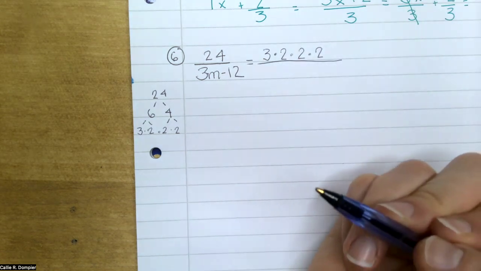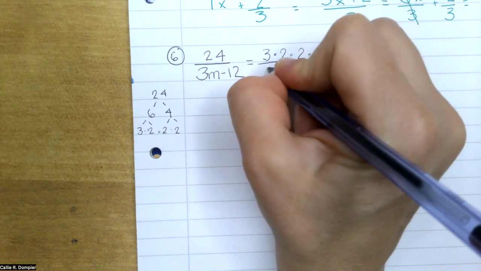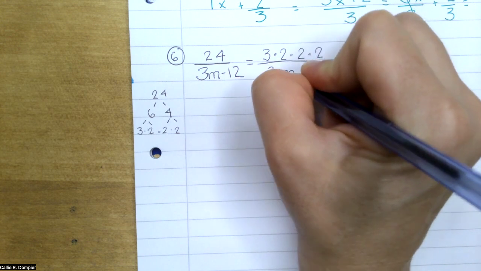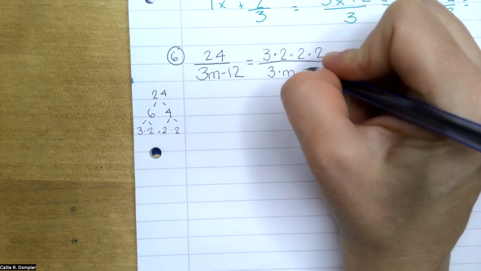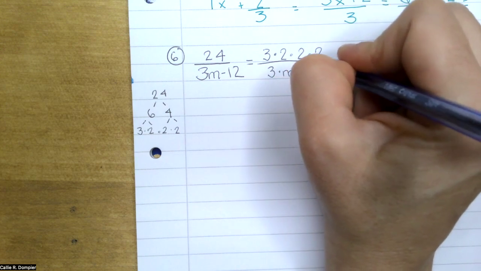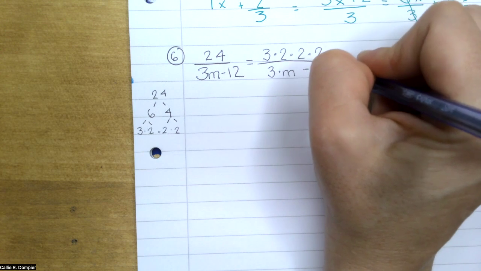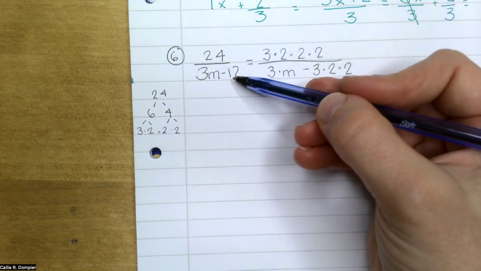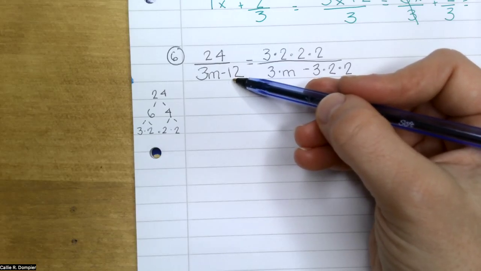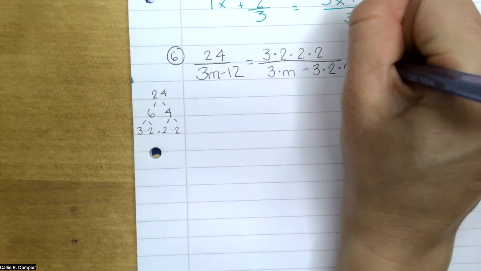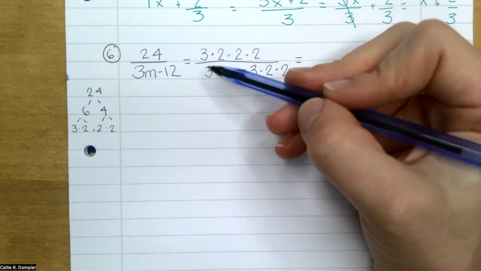Down here, what's the prime factorization of 3m? It would just be 3 times m. What's the prime factorization of negative 12? It's just going to be negative 3 times 2 times 2. Why? Because 12 is 3 times 4, and 4 is 2 times 2. All right, we're not just going to cancel.